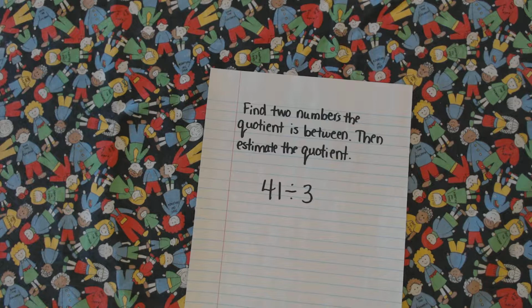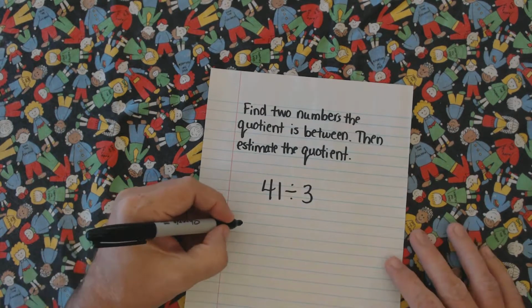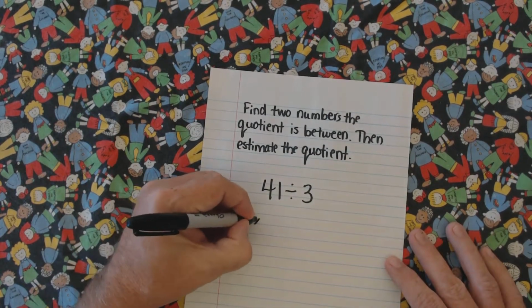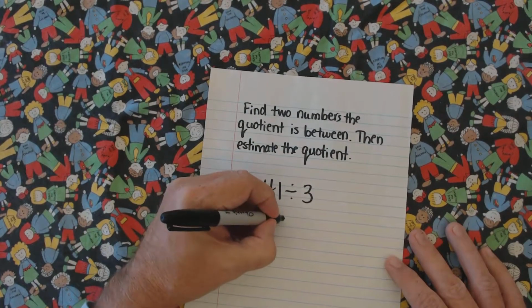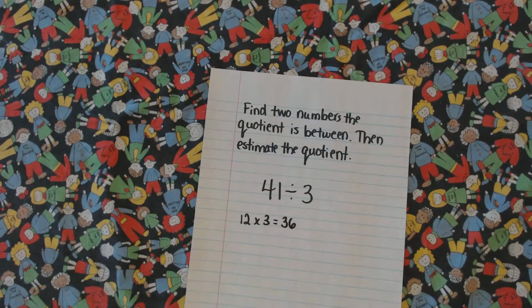So I'll ask the students, what is the largest fact that you know with 3 as a factor? And they should be able to tell me 12 times 3 is 36, because that is a basic fact.